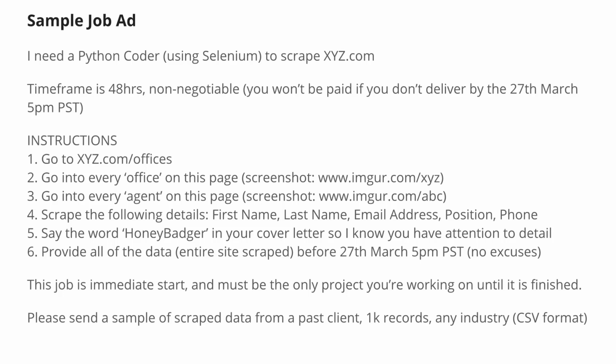The next thing is, this job is immediate start and must be the only project you're working on until it is finished. A couple of reasons here, and they may lie to you on this, but you want to be clear on it anyway. Firstly, immediate start. You don't want to have them disappear on you immediately. You don't know what time they'll be back available. If they are working on multiple projects, the other one might blow out, and what gets preference could screw you up. So that's important. And then next, please send a sample of scraped data from a past client. 1K records, any industry, CSV format.